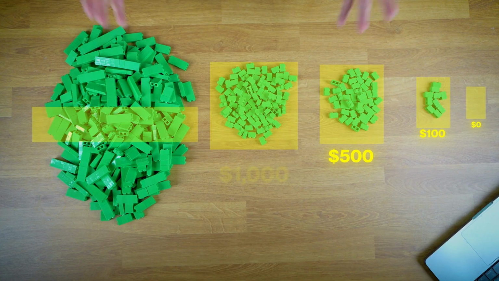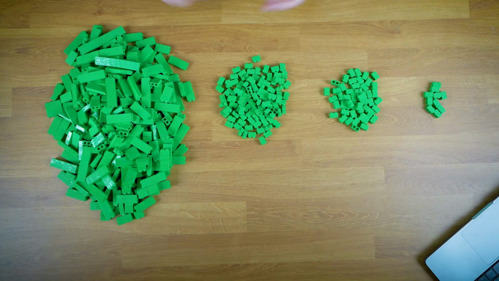Here are the 5 budget tiers. Each one is represented by a 1x2 Lego brick. Each brick's value is $10. That puts into perspective how much you actually have to have. This pretty much covers every type of person, so you can be sure you'll finish this video knowing exactly what to do. I've started at every single one of these budgets.